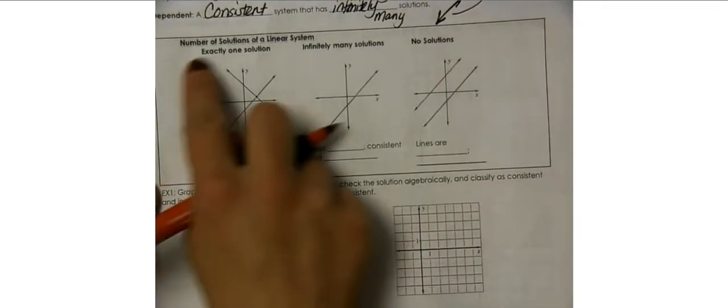Infinitely many solutions is where you have a line on top of another line, just like I have up here with the colored picture. So you'll have consistent and independent, consistent and dependent, and simply inconsistent. Those are going to be your names. So that's what I have drawn down here.